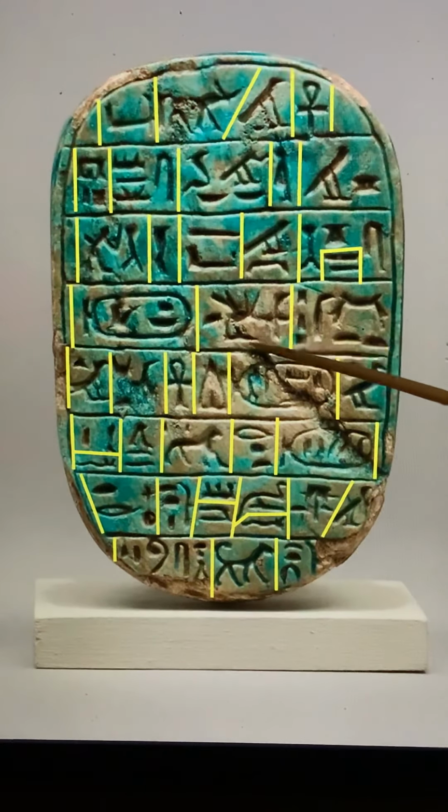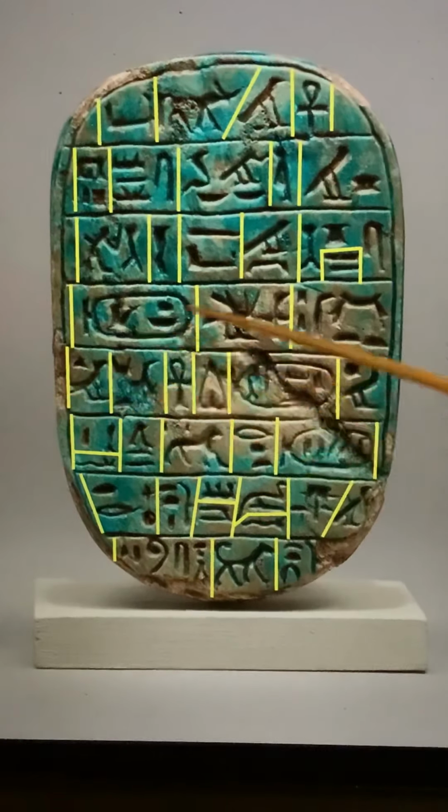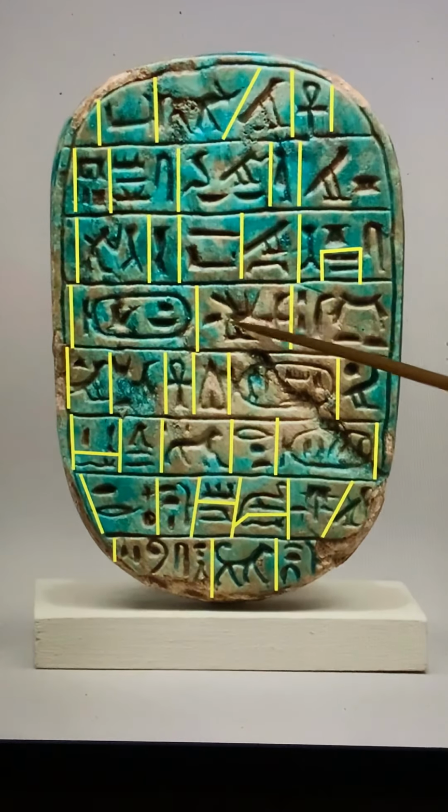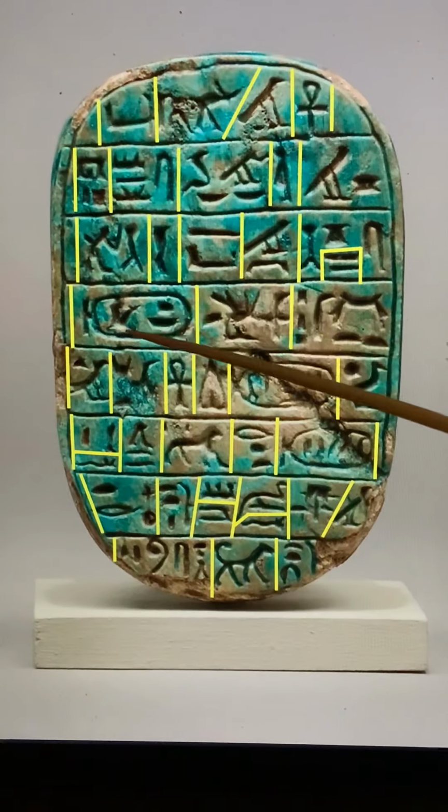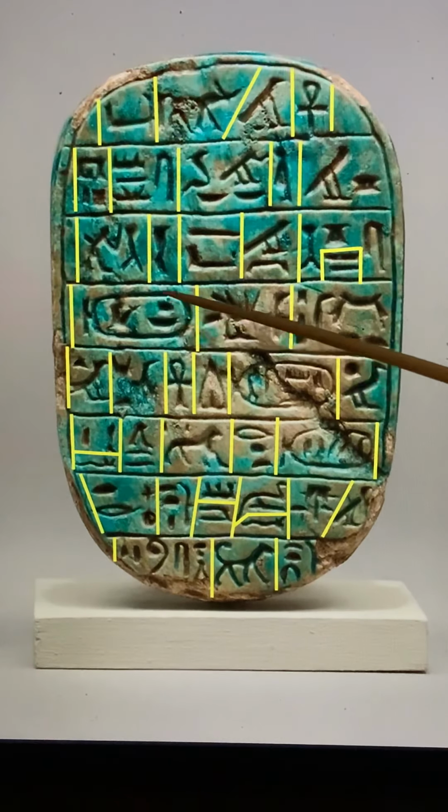Here is the fourth name, the king of Upper and Lower Egypt, the sedge plant and the bee. And this is basically the Upper and Lower Egypt. And here is his throne name. So nb-mAat-ra, Lord of Truth.